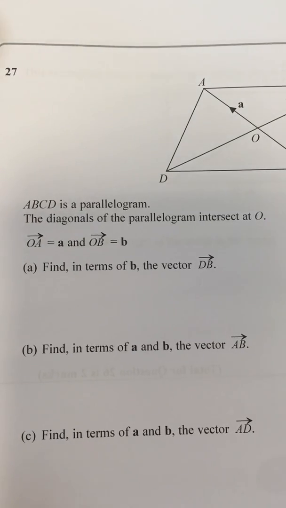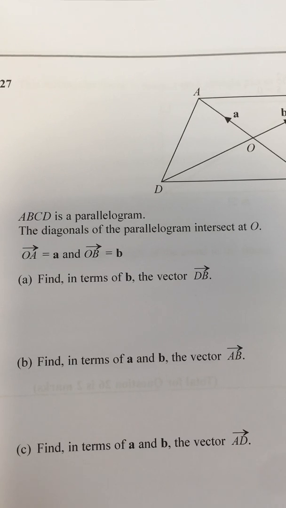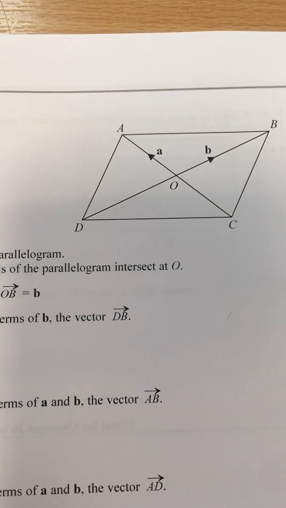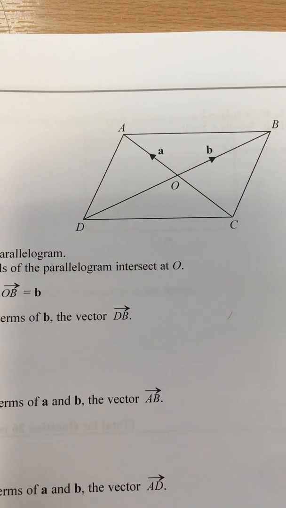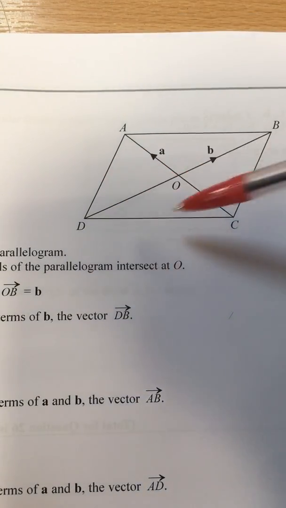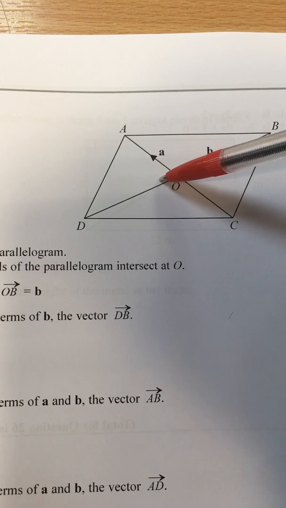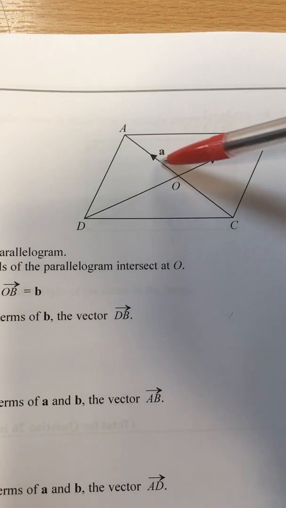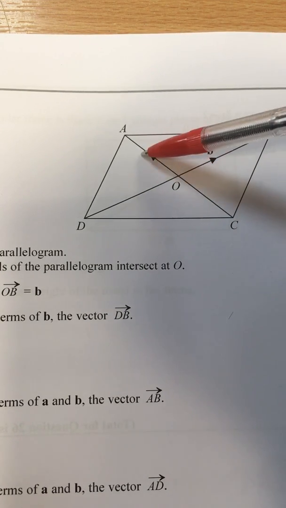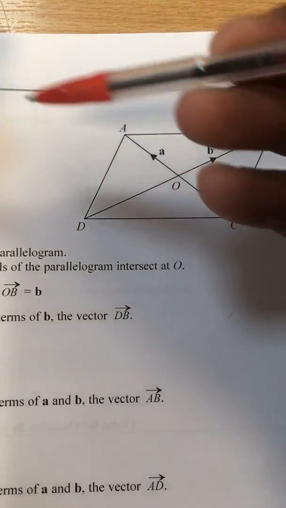Question 27. It says ABCD is a parallelogram, as you can see from this diagram. And it's told you that O to A is vector A and O to B is vector B. One thing you must know about vectors: it points out a direction going from one place to another. And if you want to go back on yourself, you've got to use the opposite vector, which will be a negative vector. So coming back from A to O will be minus A.